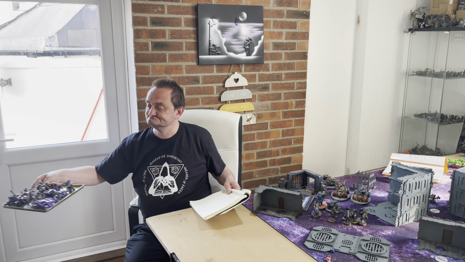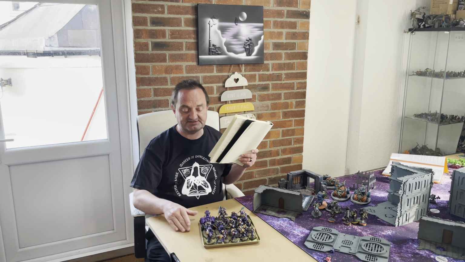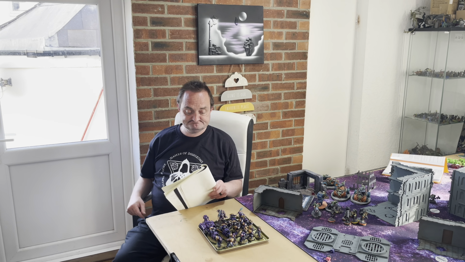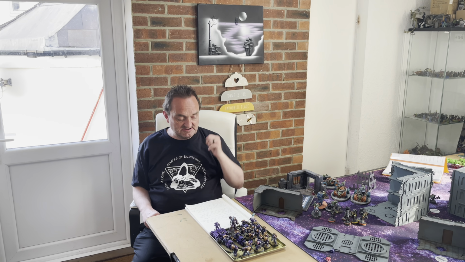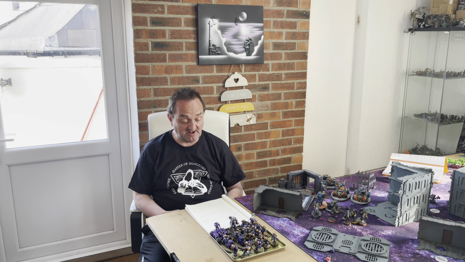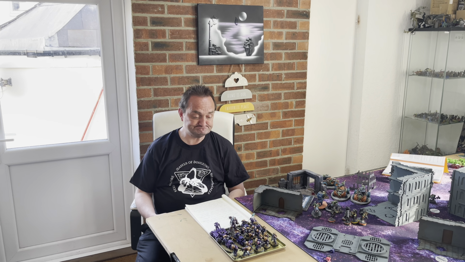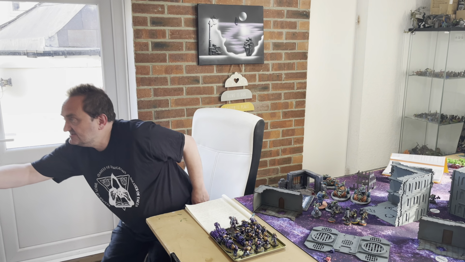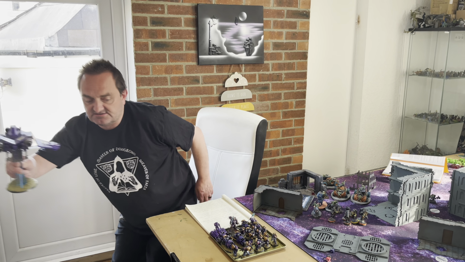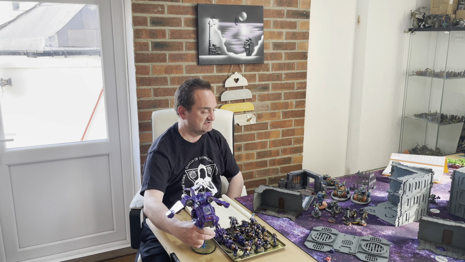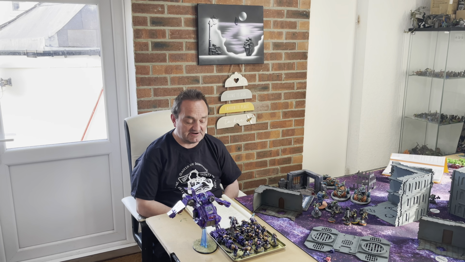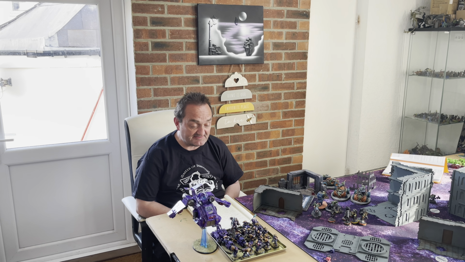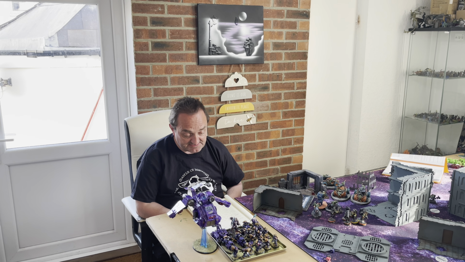Let's say, for argument's sake, it's Space Marines, and that's going to be your army faction. So you've selected your faction keyword, and this is going to be your army faction. In this case, I've selected Space Marines.